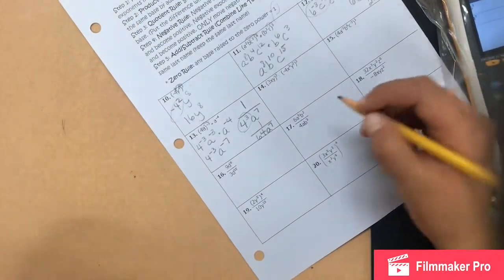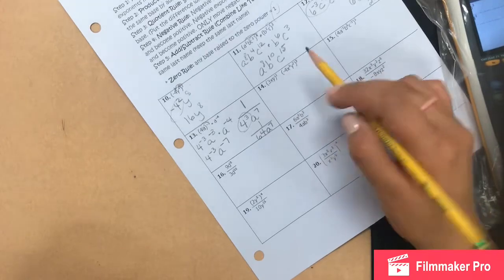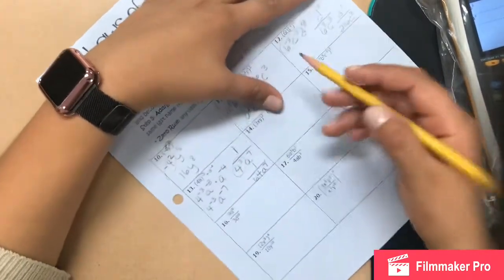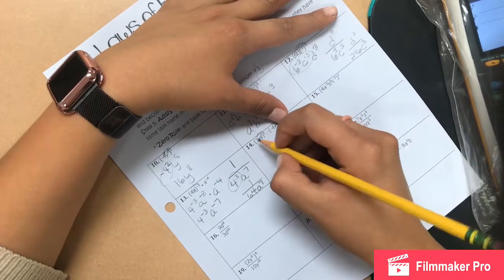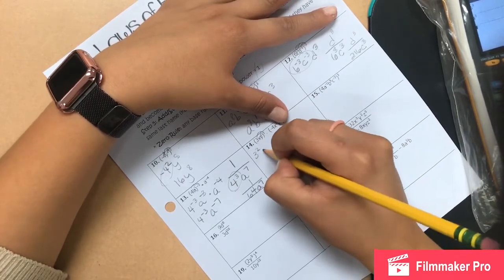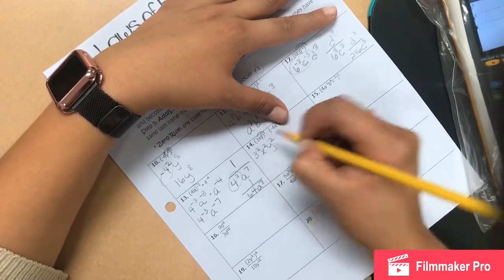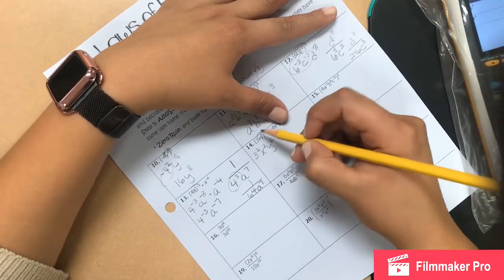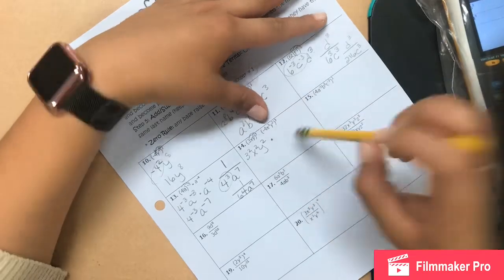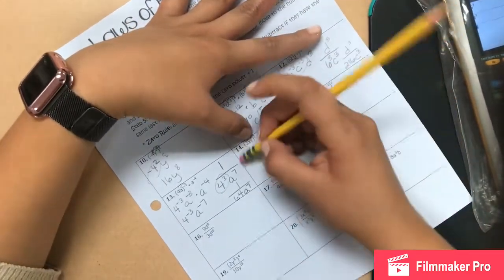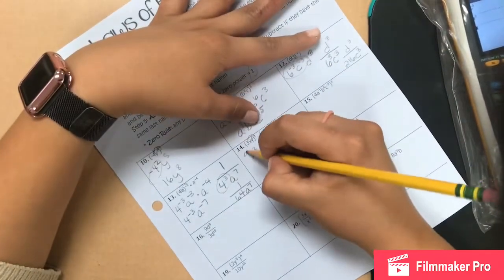Okay, number 14, I see the power rule, product rule. So let's take care of the power rules first. I'm going to distribute these 2's. So it's 3 squared, x squared, y squared, because 1 times 2, 1 times 2, 1 times 2, times, and I'm going to go ahead and clean up this 3 squared. So it's just going to be 9.